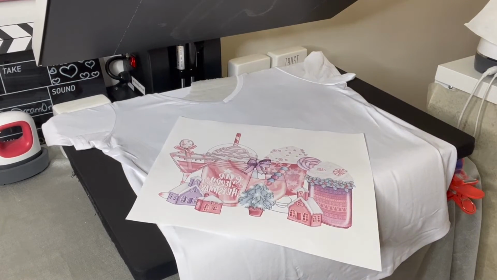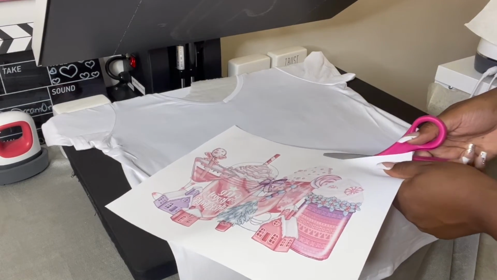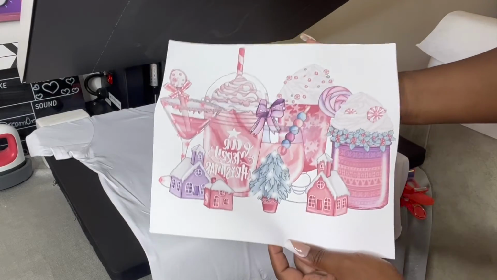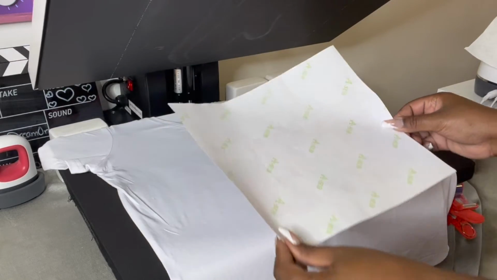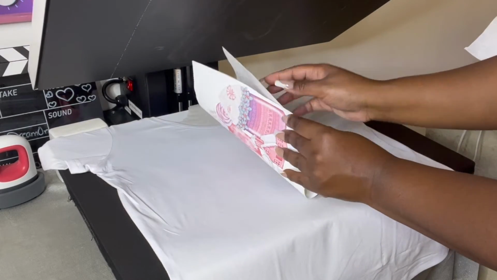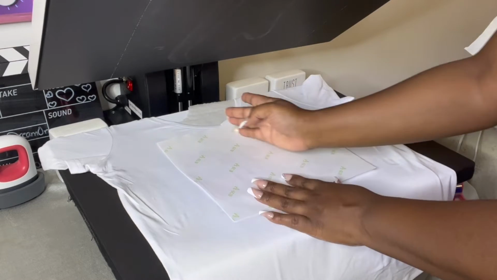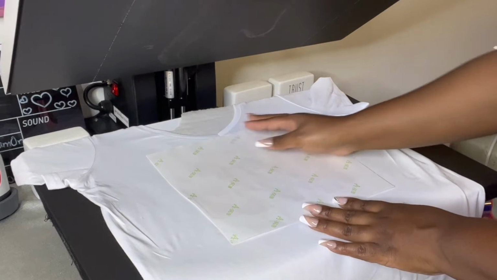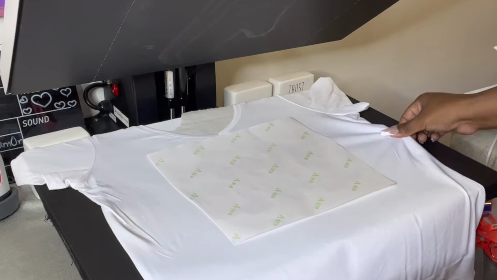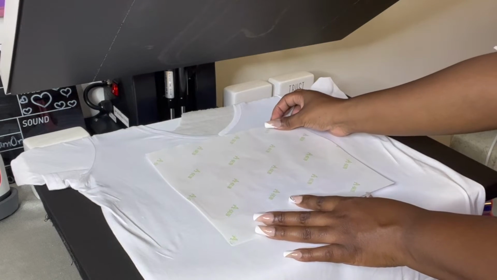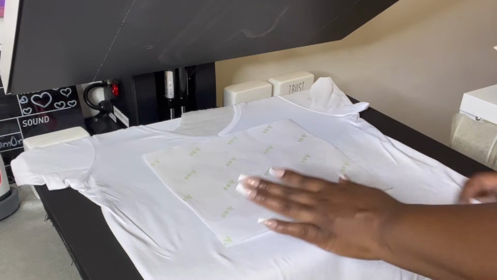I'm actually going to cut off some of the excess paper. Okay, so now I have my image. It is so adorable. I'm going to flip it over and make sure it's the middle of the shirt, and line it up with the V of my shirt. I typically use a ruler. I even have a t-shirt ruler that I use, but I'm going to line it up with the V of this shirt to make sure everything is all lined up.